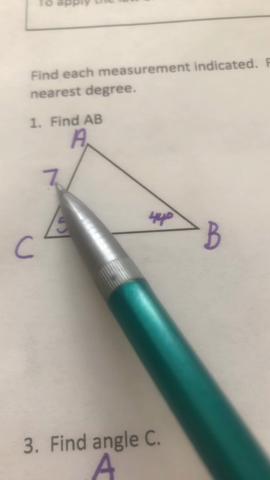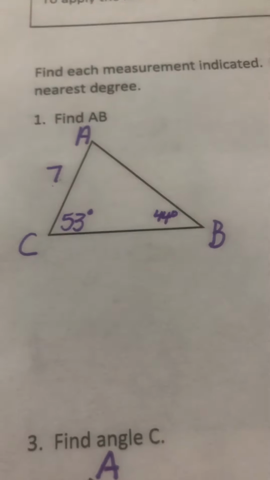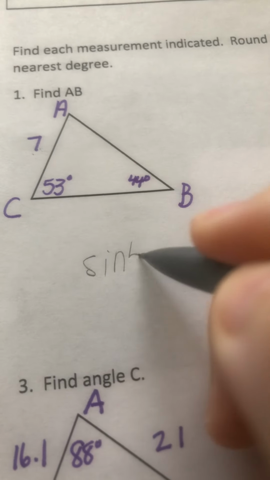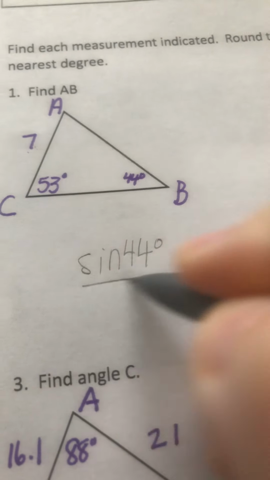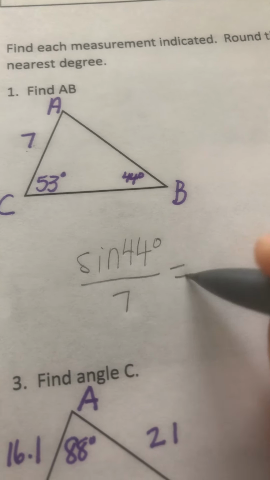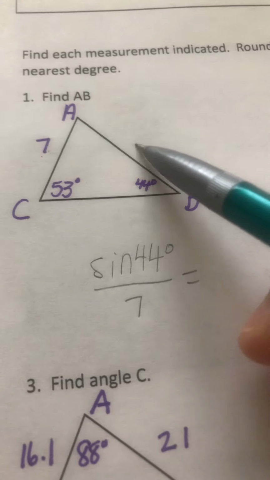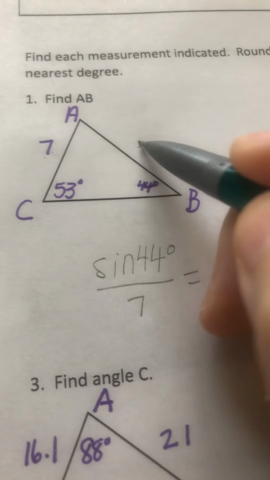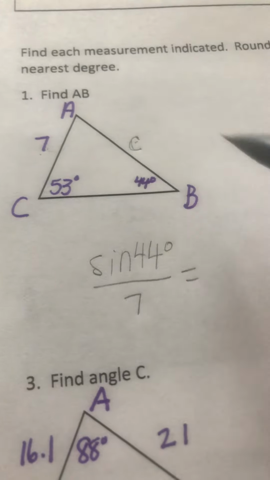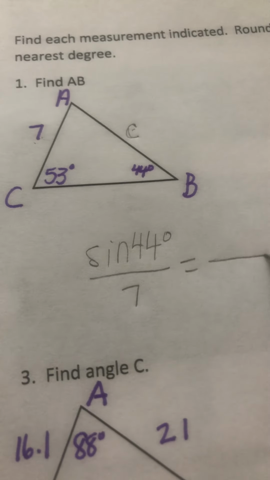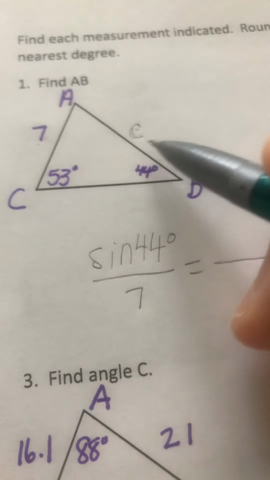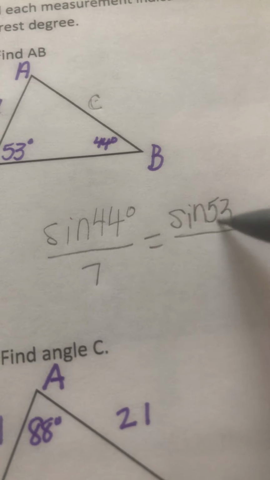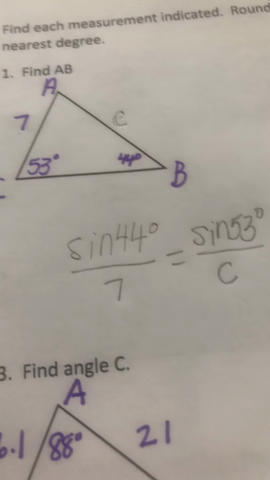So it's always the sine of that angle over the side across from it, 7, equals, and we're trying to find this right here, AB, another name for which is lowercase c. Then you would do sine of 53 degrees over lowercase c.